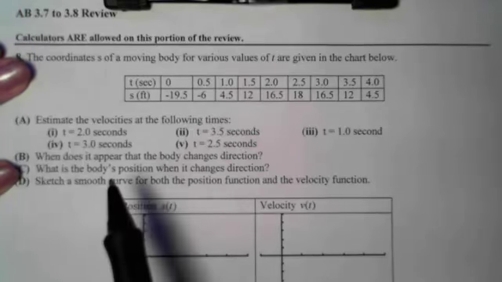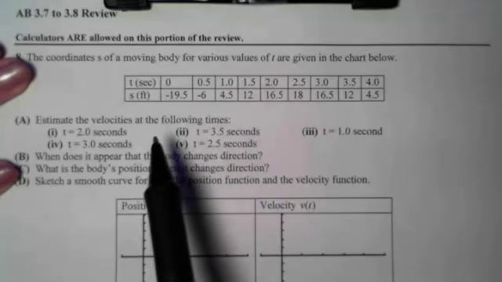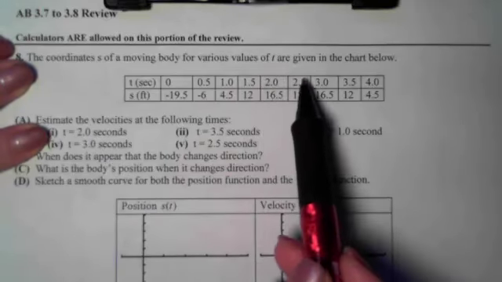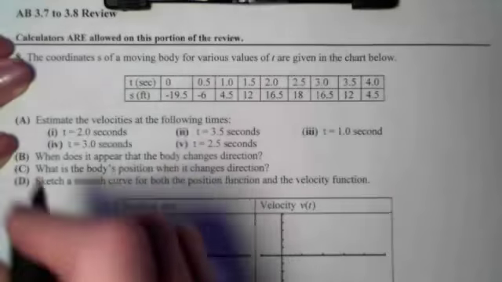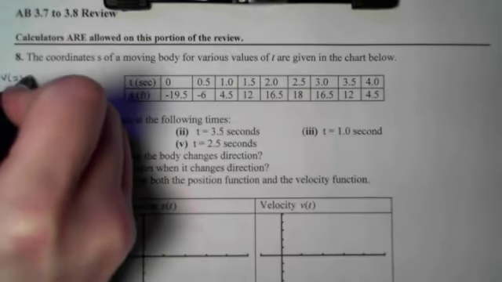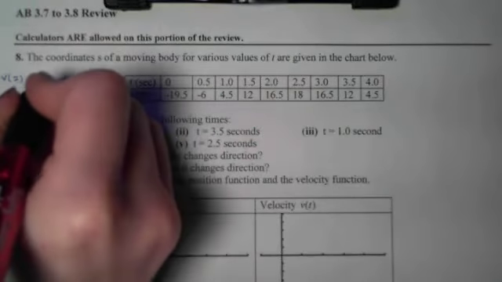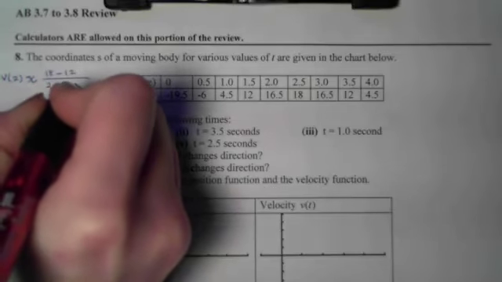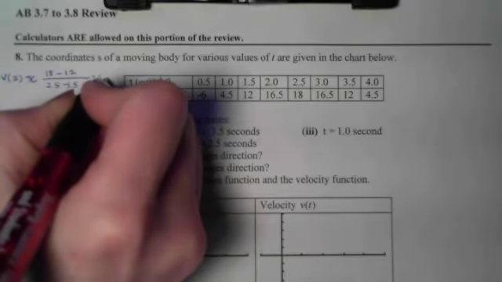And if you recall, we compute derivatives out of charts of data by examining flanking points. So if I want the velocity at 2, I'm going to use these 2 points and I will set up a slope. So let me go here. My velocity at 2 will be approximated by the 18 minus the 12 over the 2.5 minus the 1.5. So I get 6 feet per second.